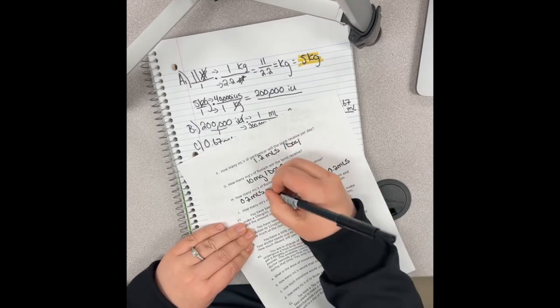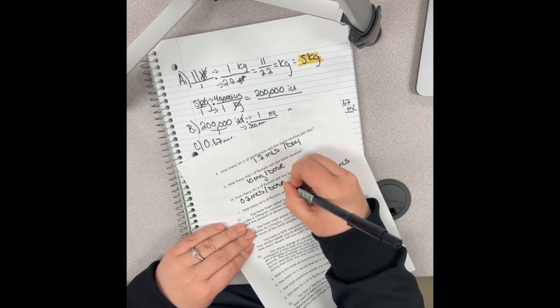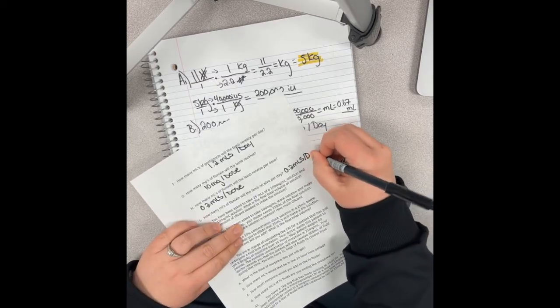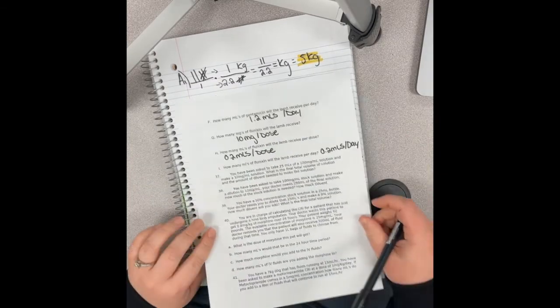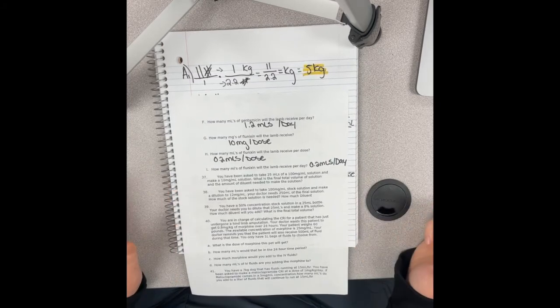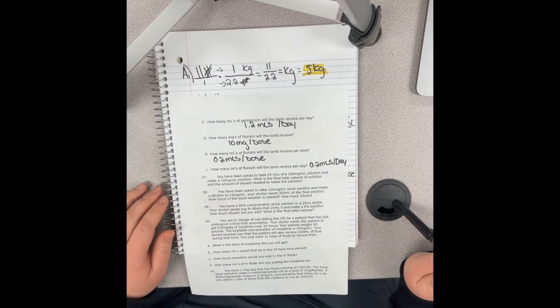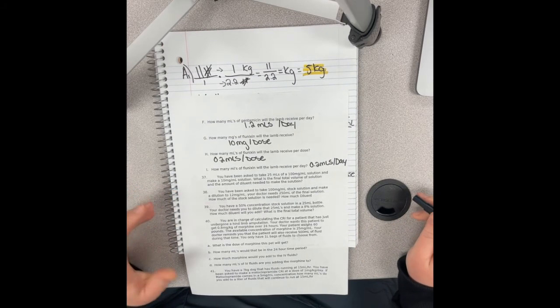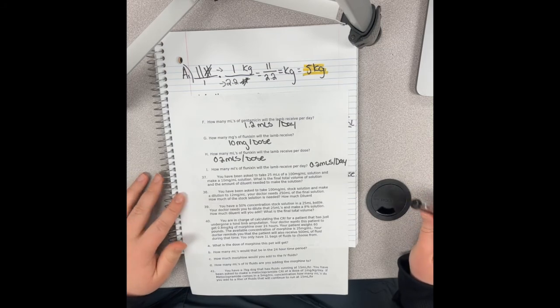And again, if we want to be super specific, we can put per dose there, and then add per day here. Okay. So there is just a very basic drug calculation for a lamb using a couple different medications. So a little bit of practice there.